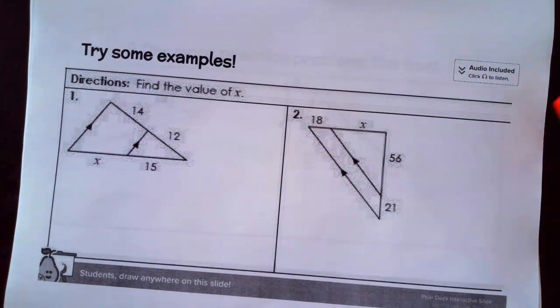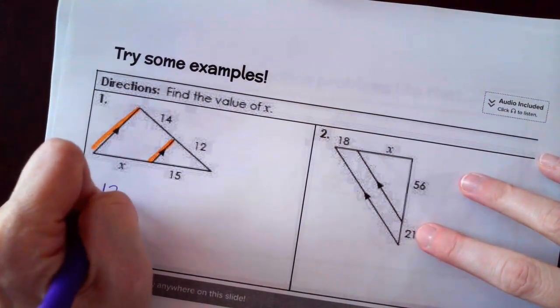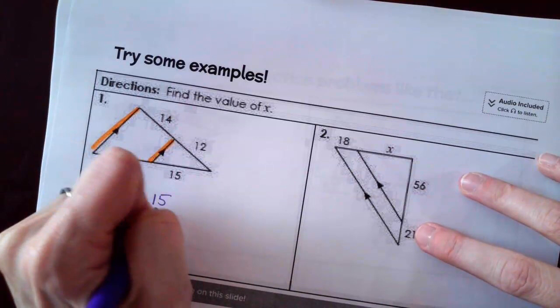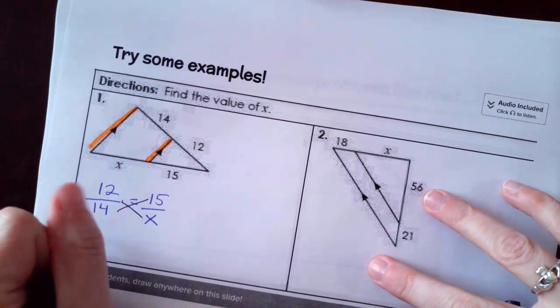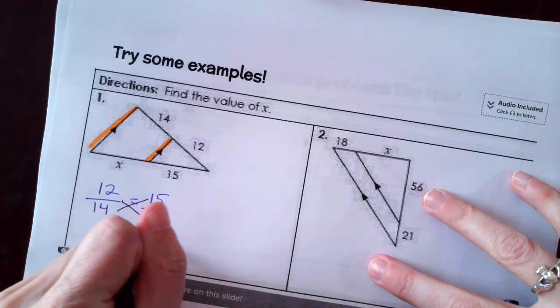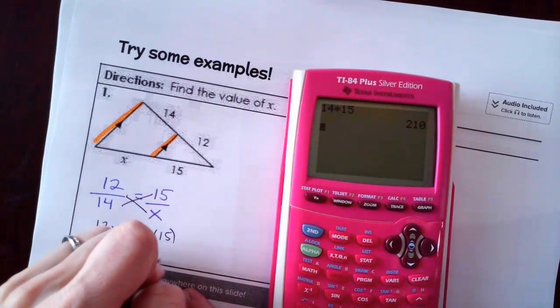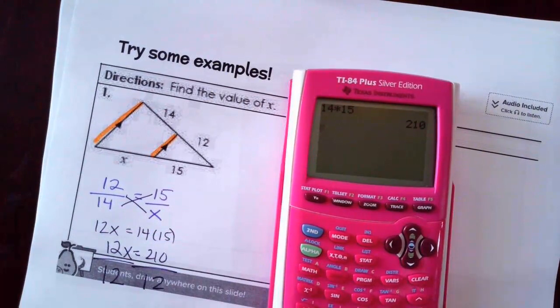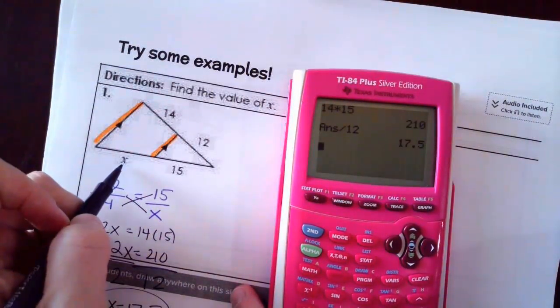Alright, so let's set this one up again. So here are your parallel lines. You can always turn the paper and look at it this way if that helps. So top over bottom equals top over bottom. So for this one I'm going to say 12 over 14 equals 15 over x. And then don't we cross multiply? So 12x equals 14 times 15. Break out the calculator. And I get 210. So 12x equals 210. Divide both sides by 12. And x should be 17.5. So this guy right here is 17.5.